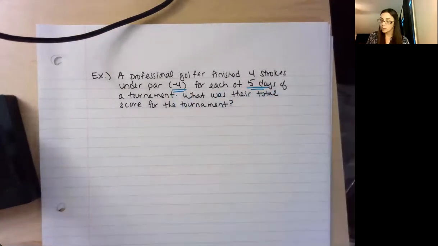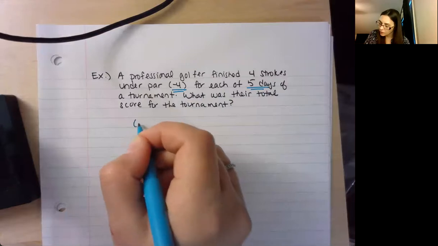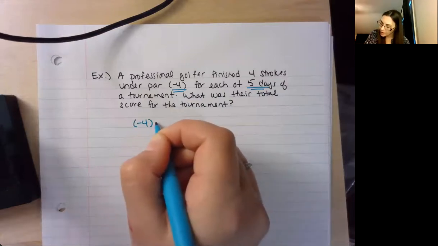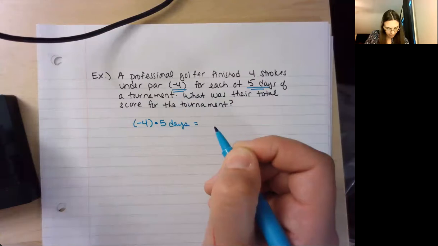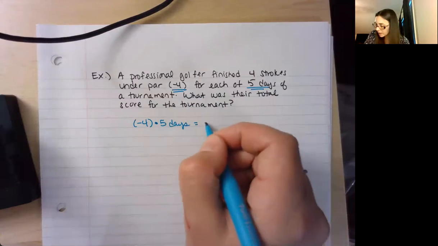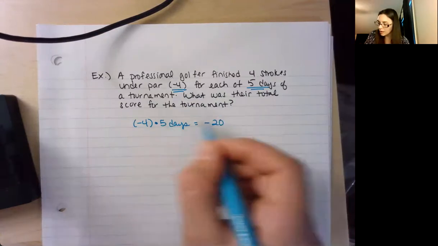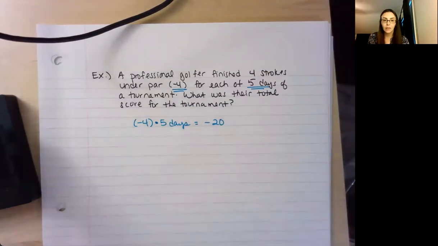So there's 2 ways you can do this. One way is you could take that -4 for the score, and you're going to multiply it by the 5 days. And then we'll see that we have a value of -20, right? 4 times 5 is 20, and I have 1 negative, so it's going to stay negative.